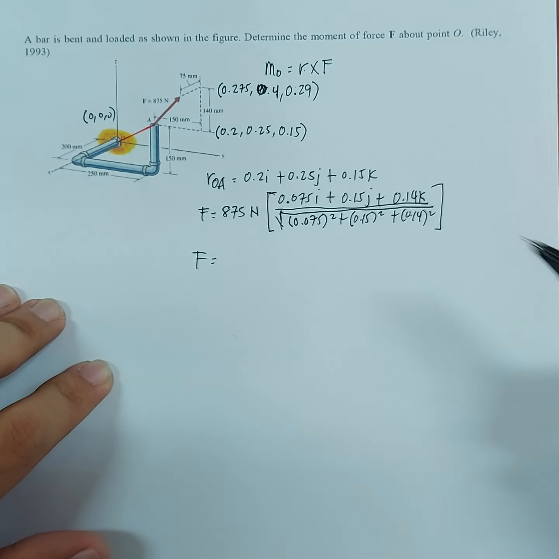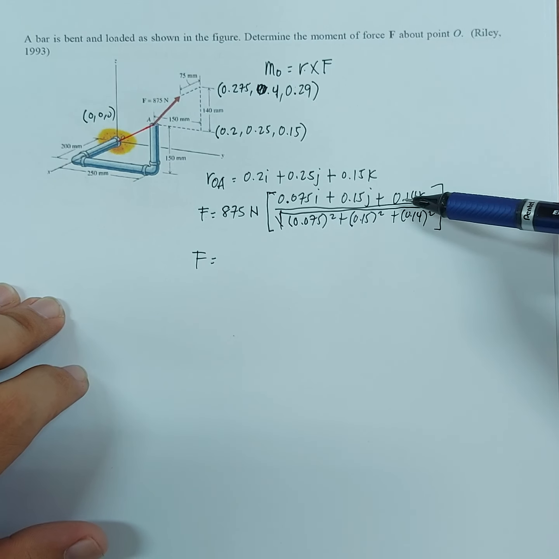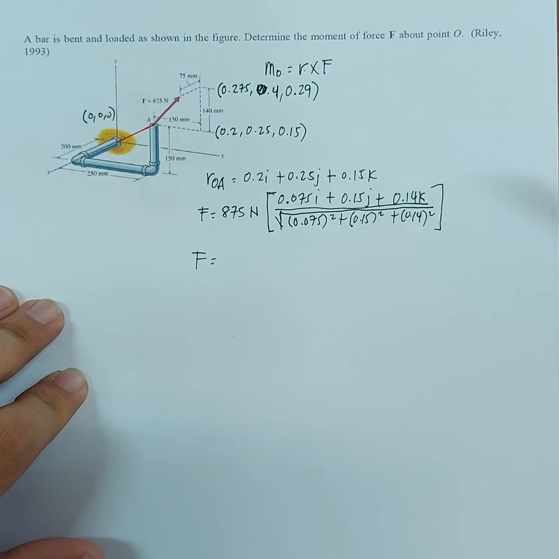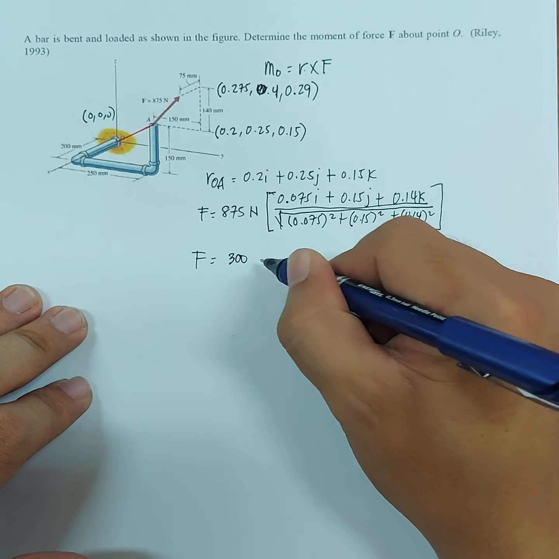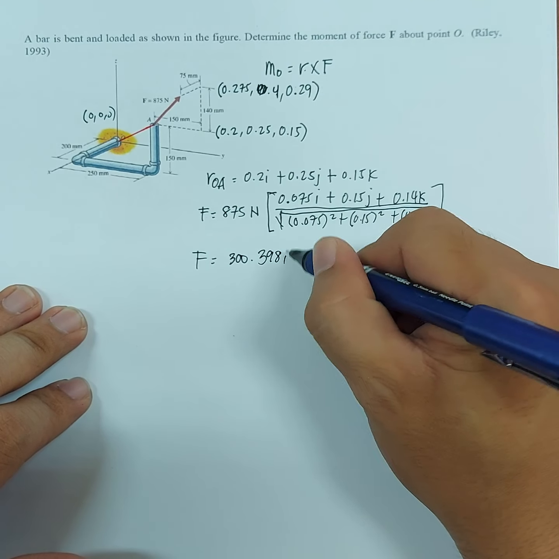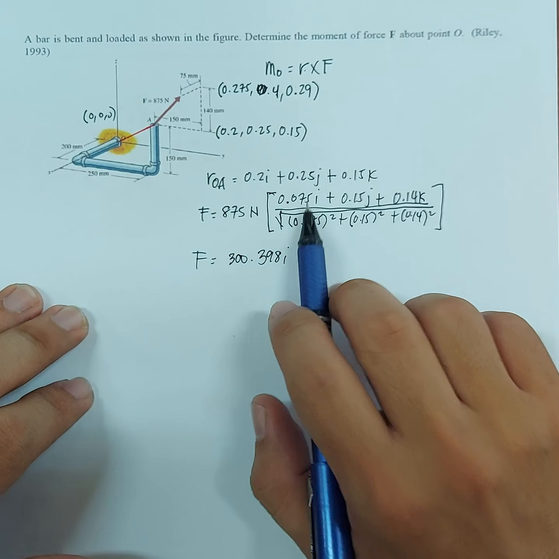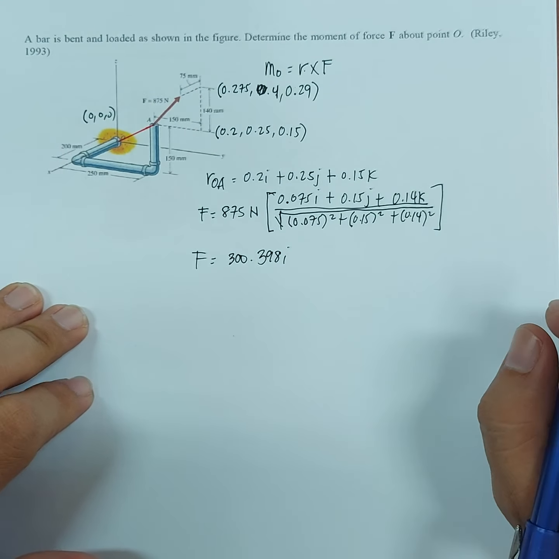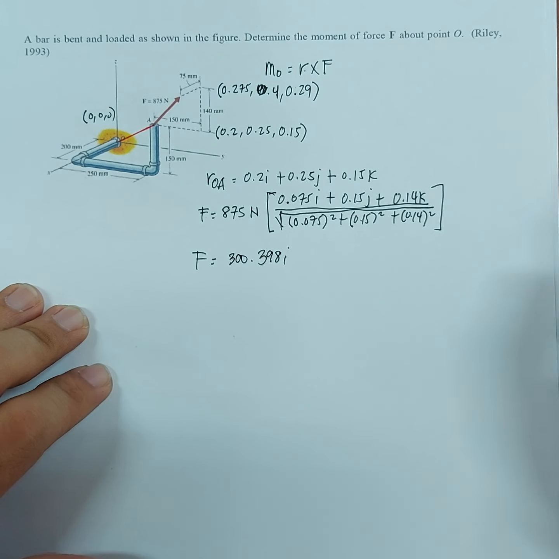Okay, so yan na yung pag-compute natin ng pag-convert ng F into its Cartesian vector form. So the resulting value would be 300.398. You will get the same naman if you use millimeters dito. Okay lang. You will get the same value for F in Cartesian vector form.